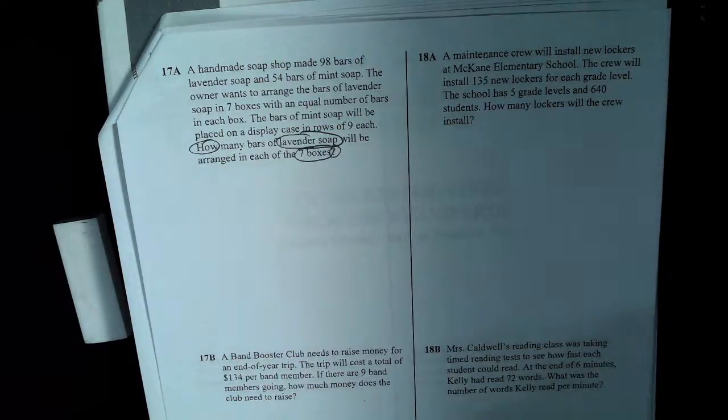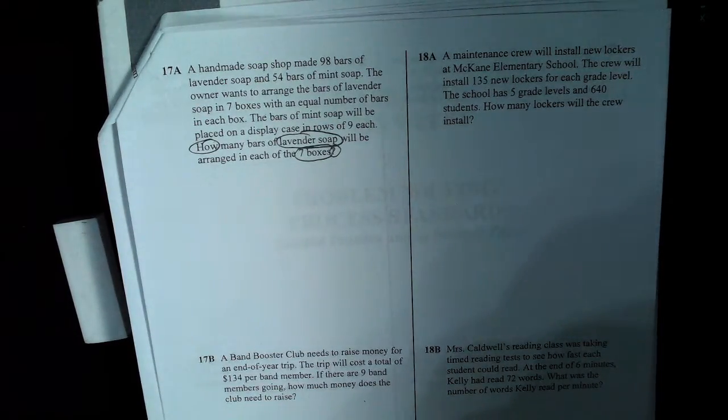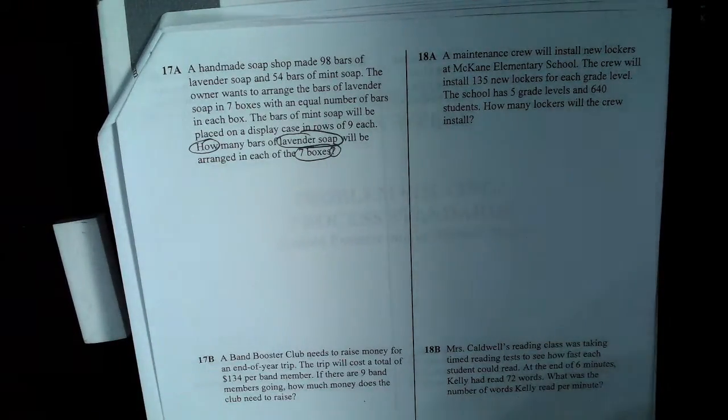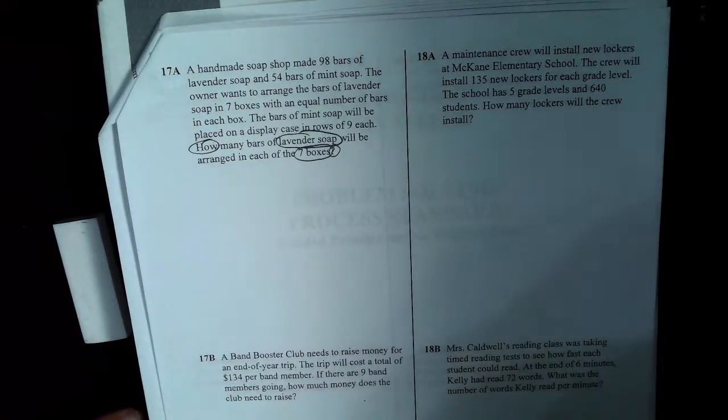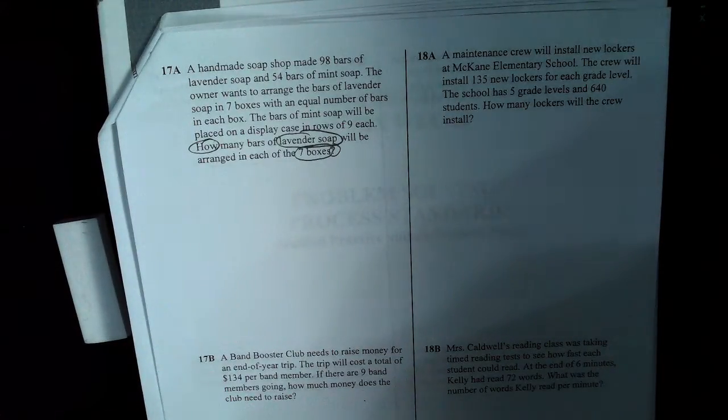And Jadine, you pointed out something really important. They're only asking about lavender soap. So that's the information I need. Any other kind of soap they're not focusing on, I don't need it. So let's look through our problem, get rid of anything we don't need, and circle what we do.